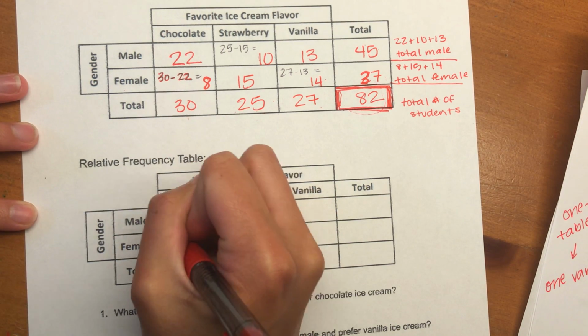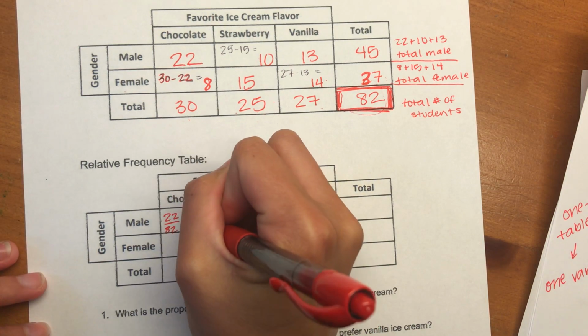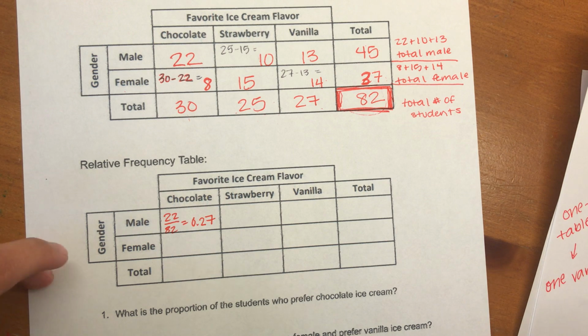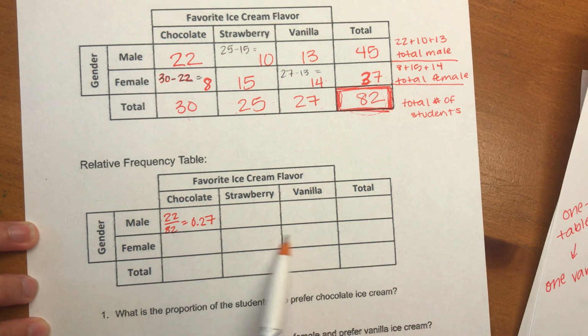So 22 divided by 82 will be, and they're all going to be decimals, right? 22 divided by 82 is 0.27 when I round, and I'm always going to round to 2 decimal places, okay? So we're going to continue this for the entire table, okay?